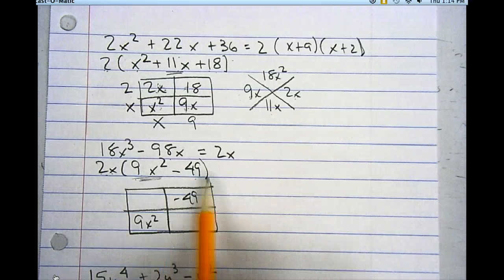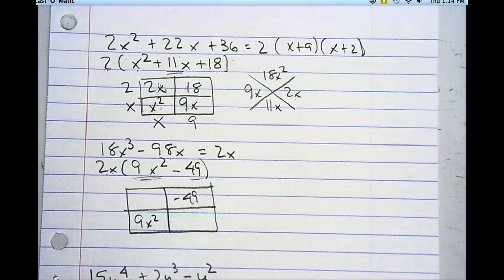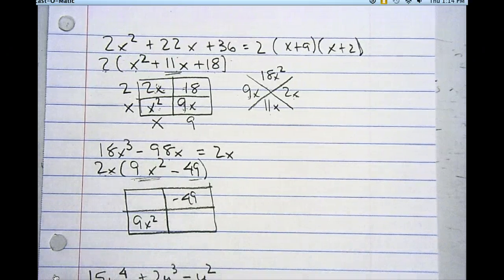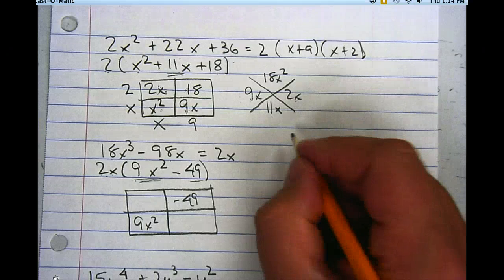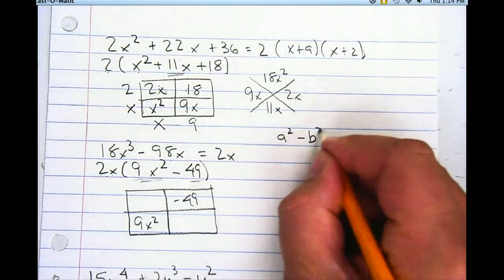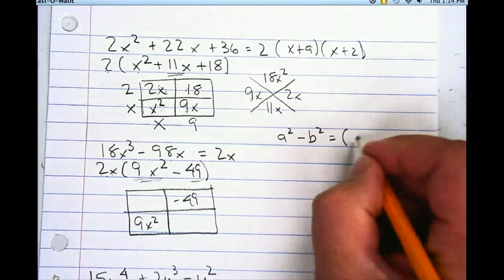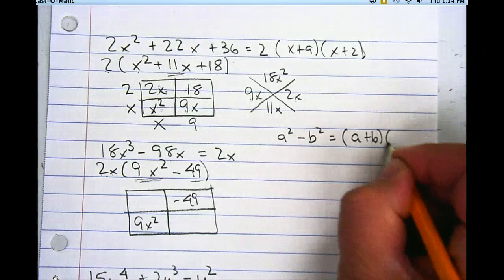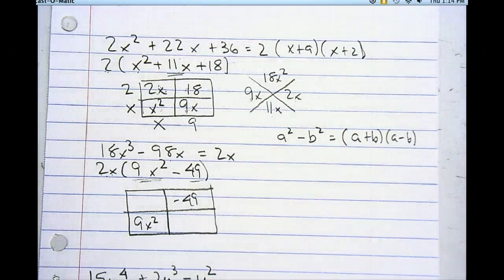This number is a perfect square, and that number is a perfect square. And I'm subtracting them, so it's the difference of squares. Now, a squared minus b squared, the difference of squares, when I factor it, is a plus b times a minus b. And we remember that from that problem that we did before.